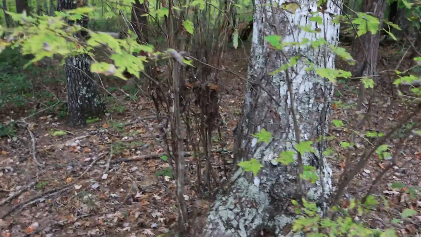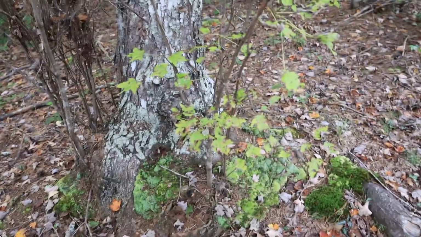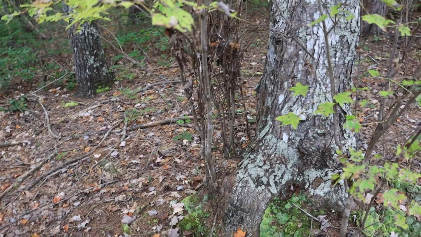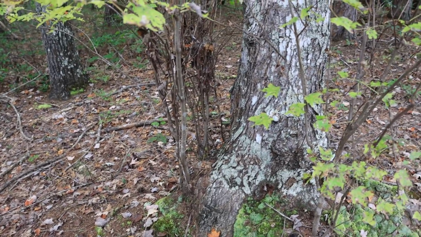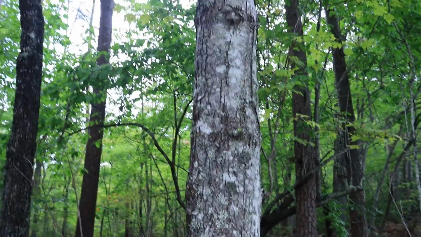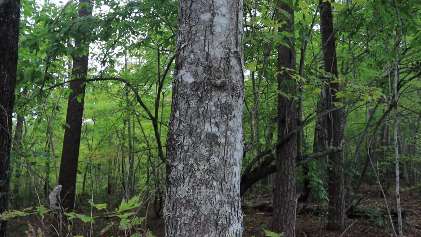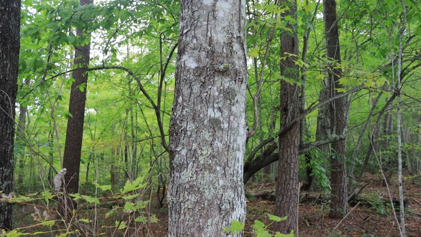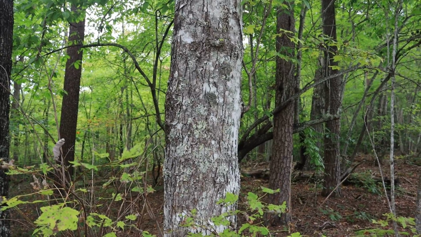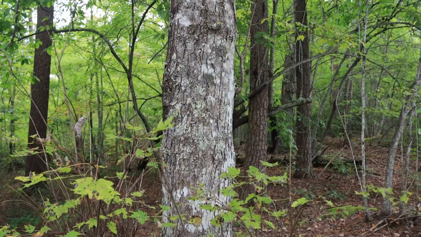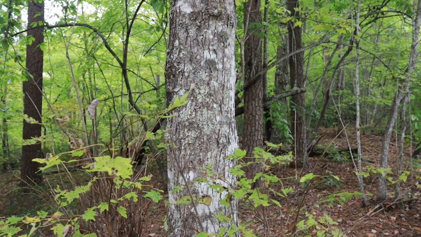I want to point these out because some might say, well, this is a shrub because it's multi-stemmed, but really it's not a shrub. These are all just sucker sprouts coming up from that root collar. This is a mature red maple. Makes good firewood, burns kind of fast. But this is about as big a red maple as you'll see in the southern Appalachian forest.